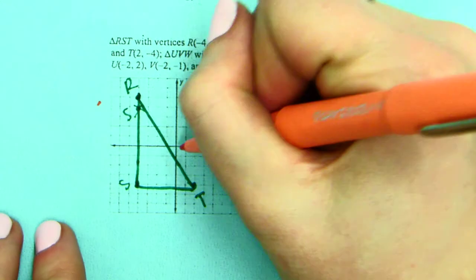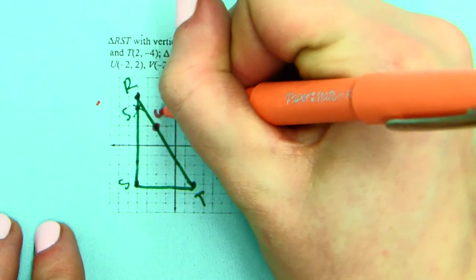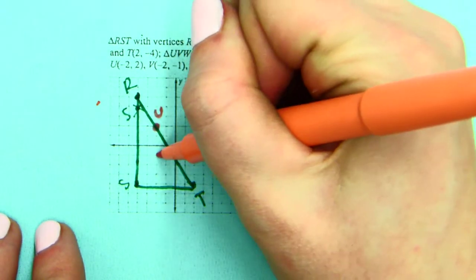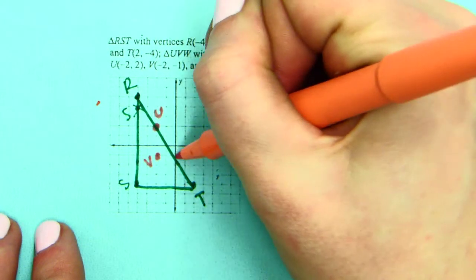And then we also have triangle UVW. So U is at -2, +2. So there's U. V is at -2, -1. And W is at 0, -1. So right there.